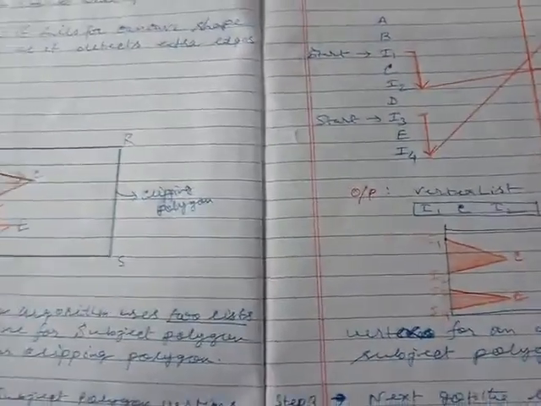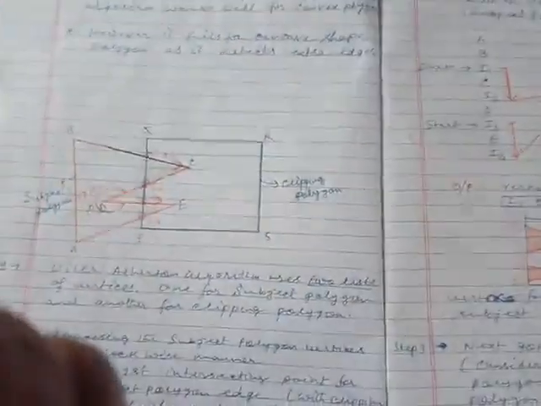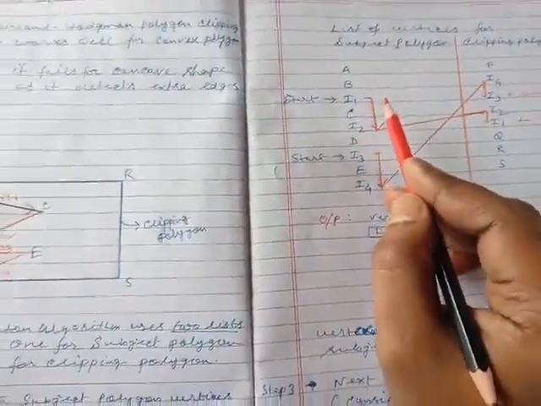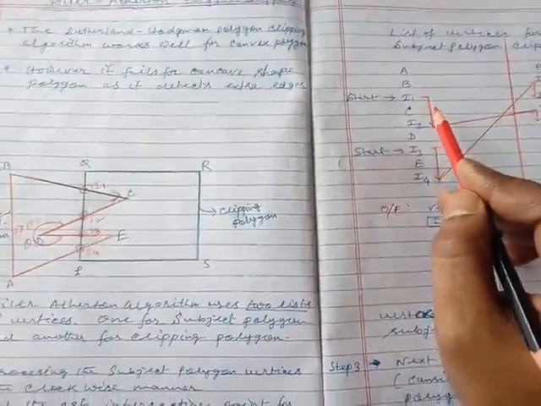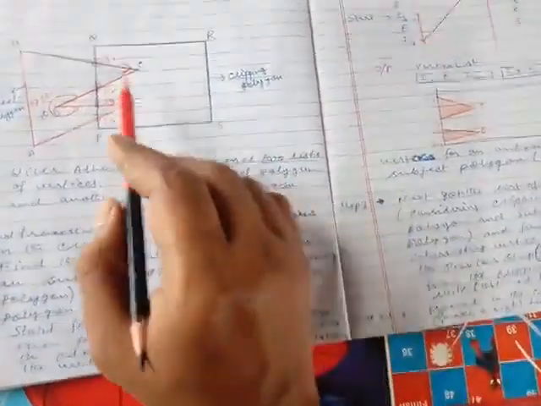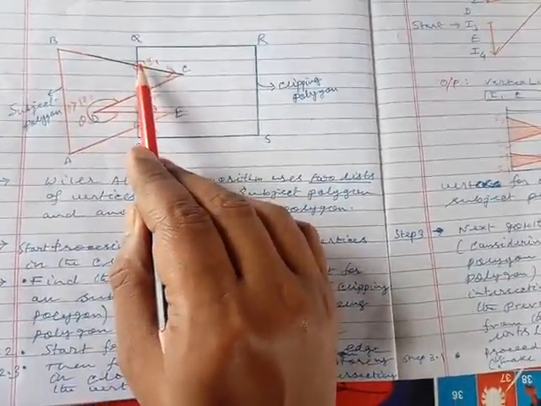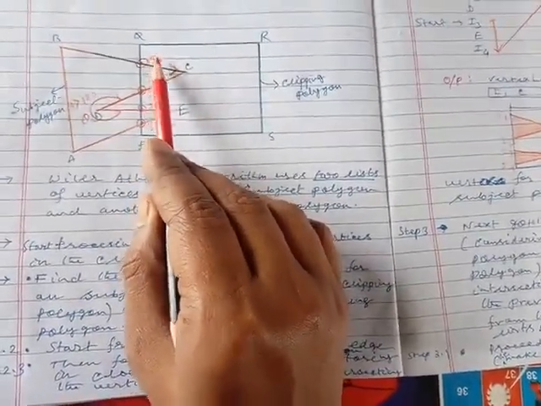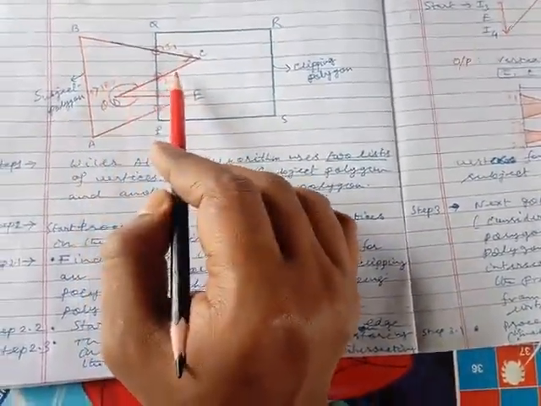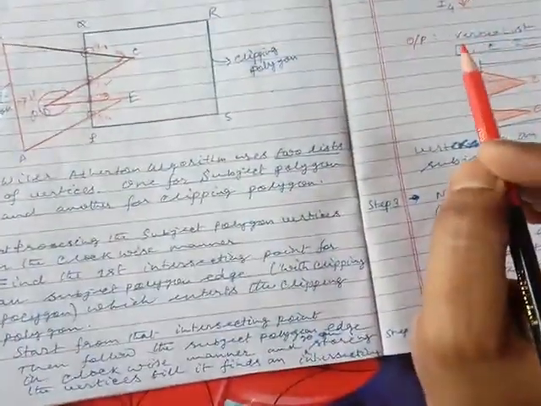Then it will proceed to the next step as follows. In the list, I1 will be stored. I1 is the first intersecting point of the incoming edges of the subject polygon entering into the clipping polygon.